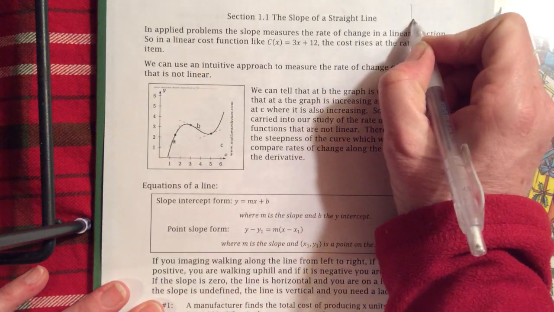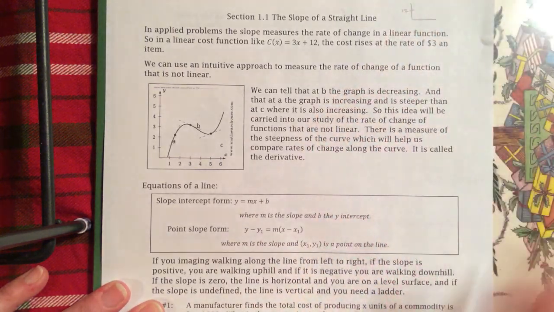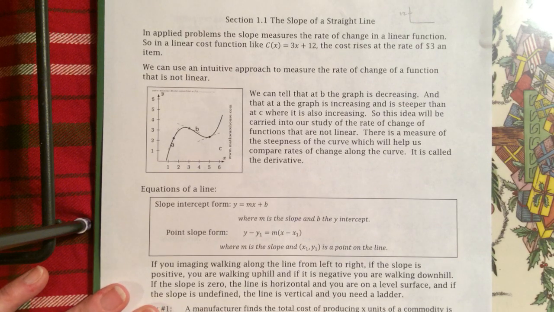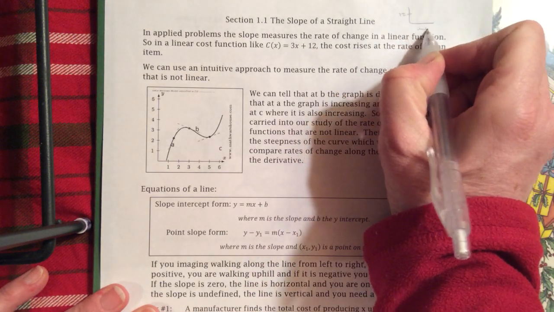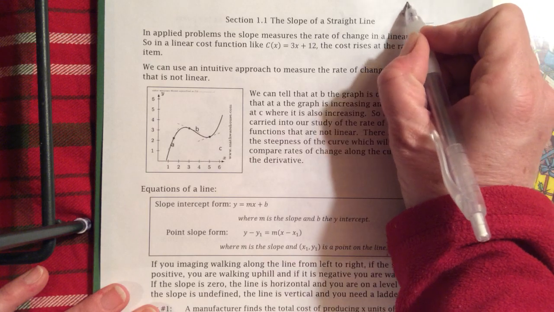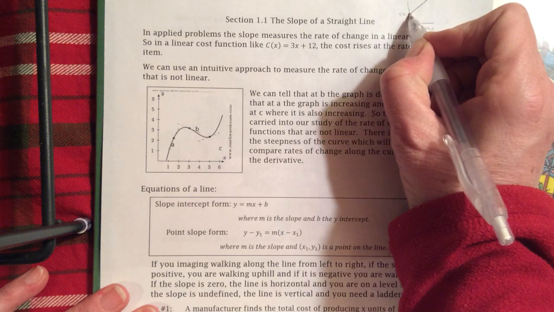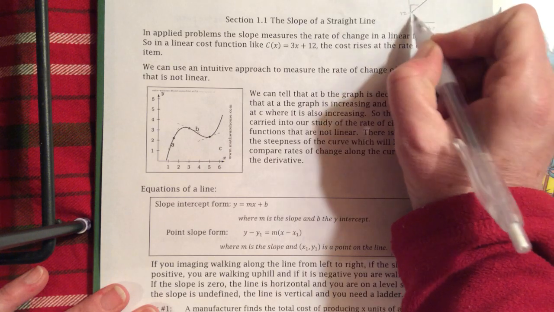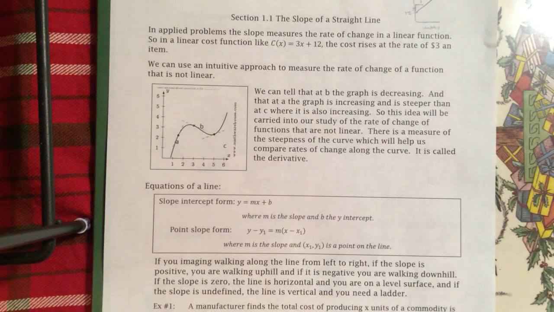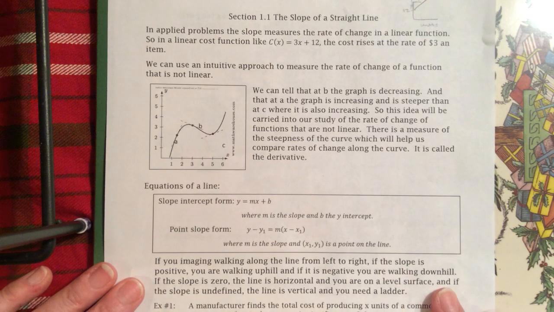The $12 is a place that I start my cost function. So if I make no units, it still costs $12. But the rate of change in my cost function, the way the slope works, is I rise $3 every time I run one more unit. And so we're going to be thinking in calculus that the slope of any kind of a function is going to be measuring its rate of change at that particular point in time.